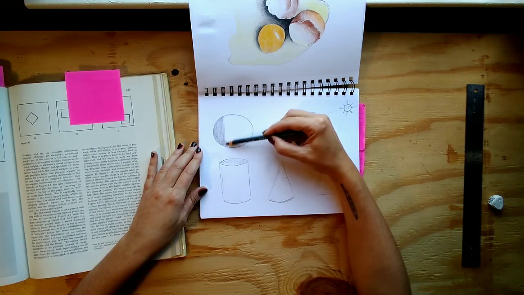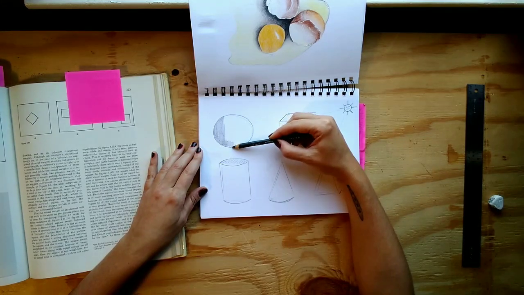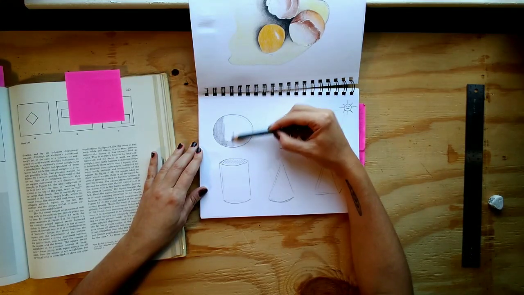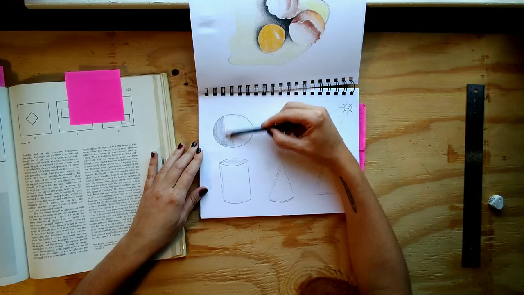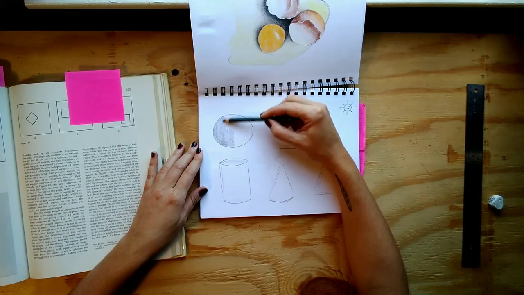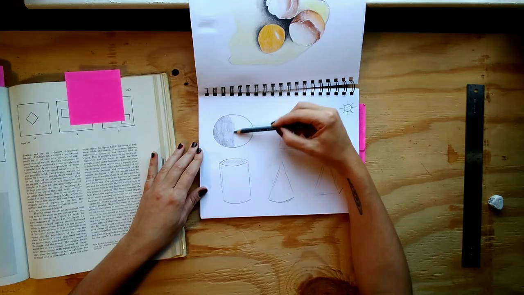And see, I am holding my pencil much differently than when I write, although sometimes I write like this. But it's very different from the traditional writing hold. And like I said, it takes patience, it takes time, and you'll want to do one form at a time.